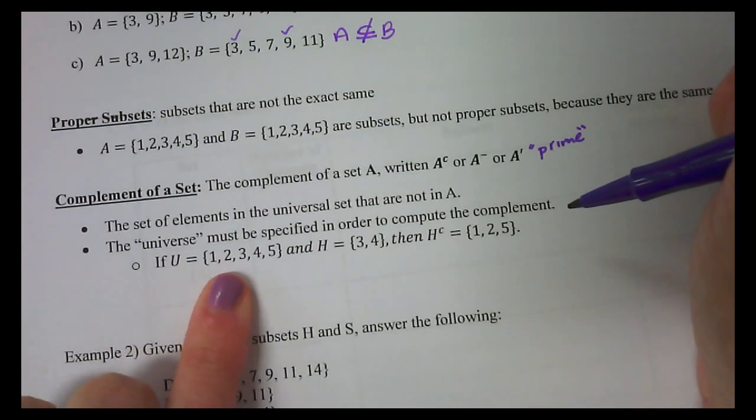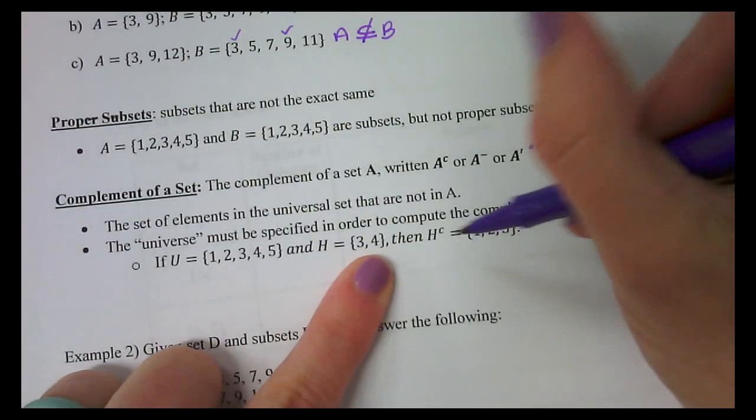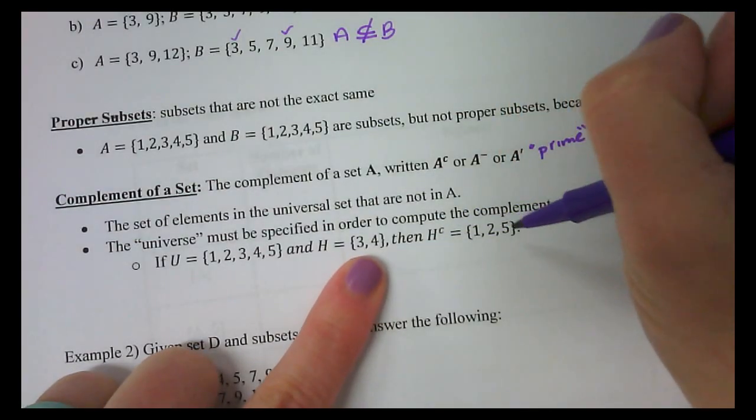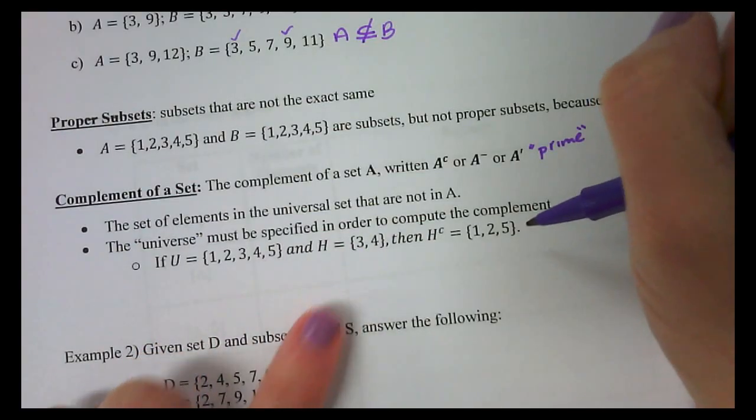So the universal set is 1, 2, 3, 4, 5. H is 3 and 4. Then the complement of H would be everything that's in the universal set that's not in H. So 1, 2, and 5.